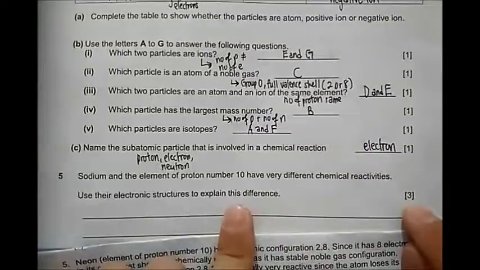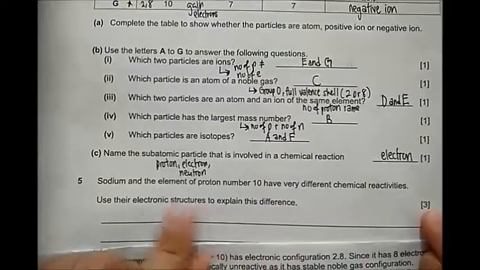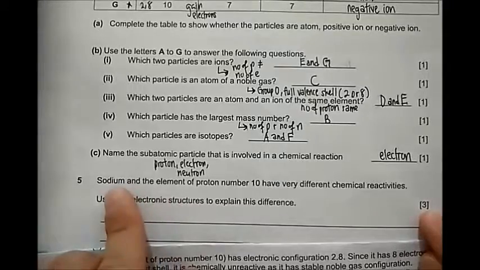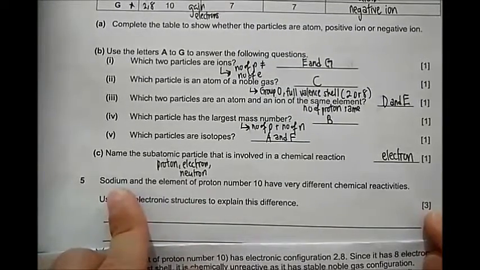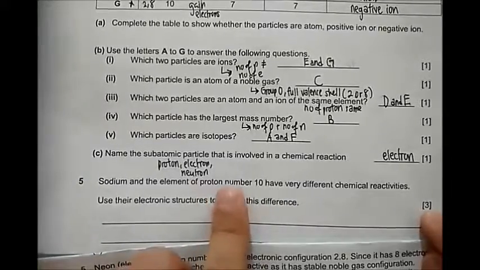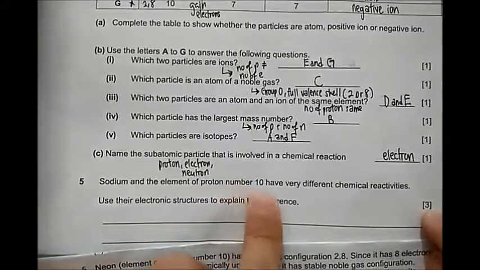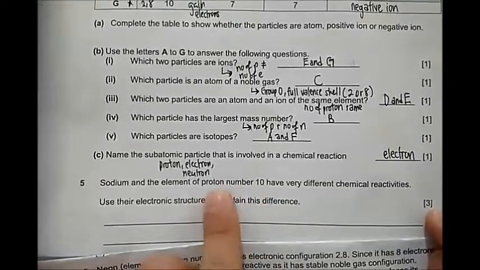So we have to think, how are we going to structure these 3 marks? I can put 1 mark to talk about the electronic structure of sodium, how one valence electron would cause it to be unstable. I can have another mark to talk about what this element with proton number 10 is, and use the other mark to talk about its electronic structure.